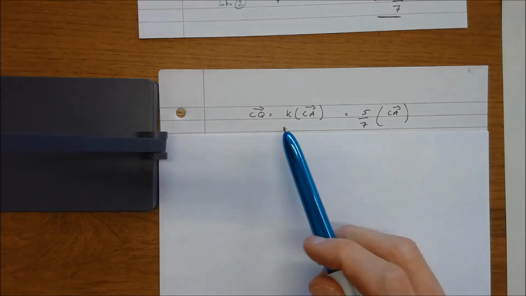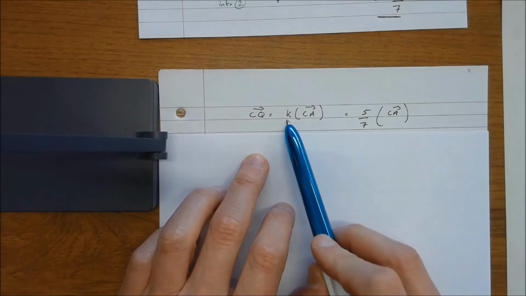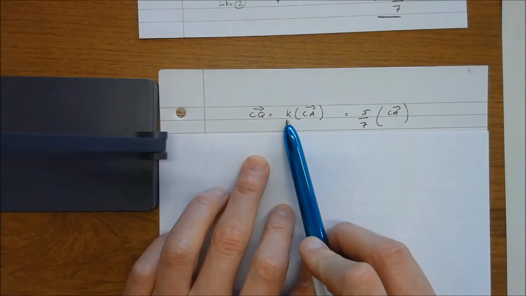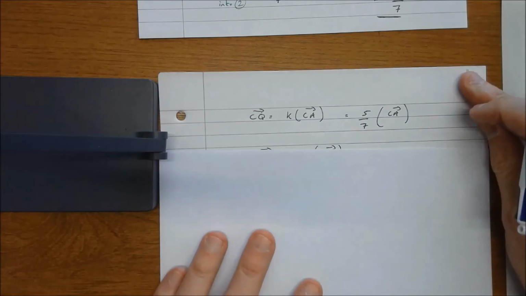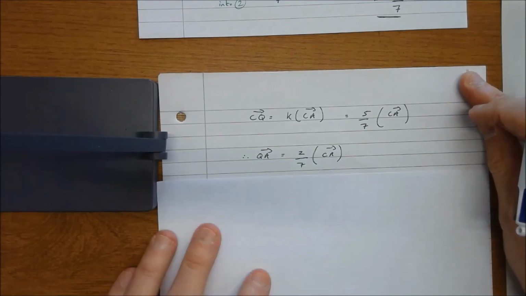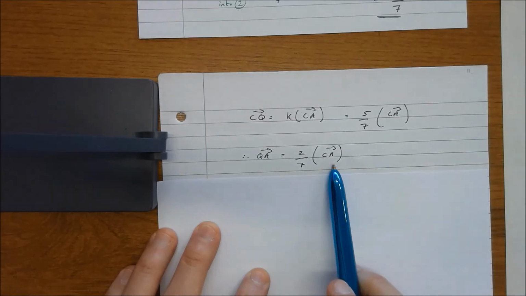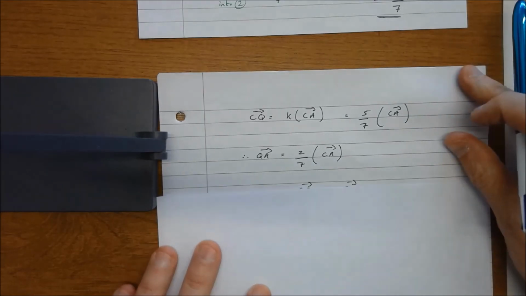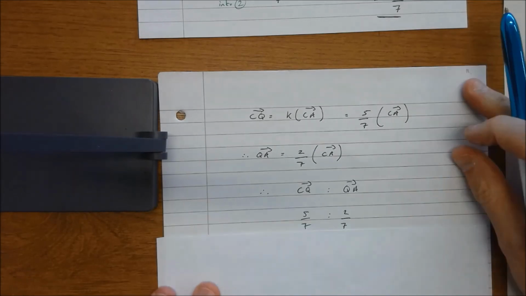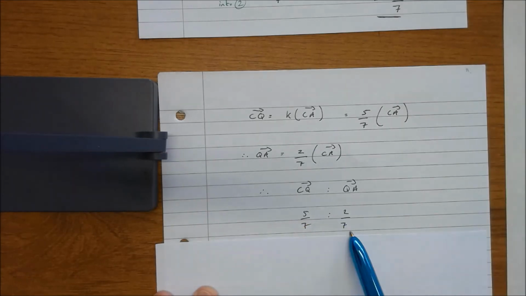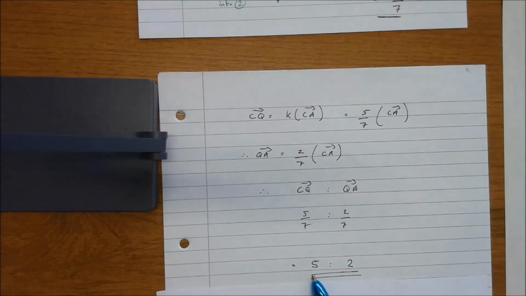Okay, so originally we said C to Q is some multiple of C to A, and we've managed to evaluate for K. So K is 5 over 7, 5 over 7 C to A. Then Q to A must be 2/7 of C to A. Therefore, if we compare the ratio C to Q to A, we've got 5/7 over 2/7, which gives us a ratio of 5 to 2.